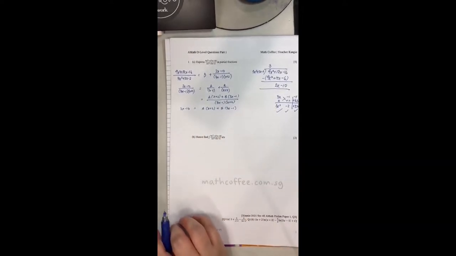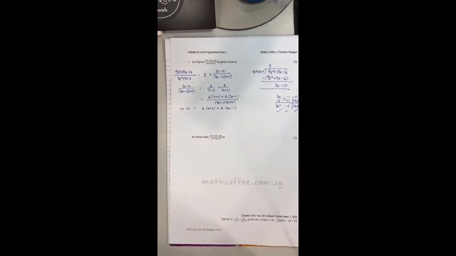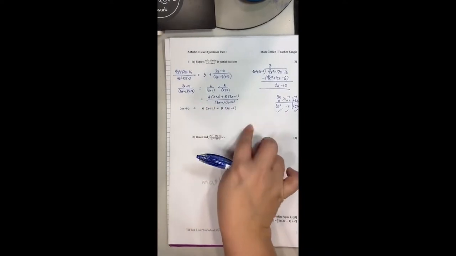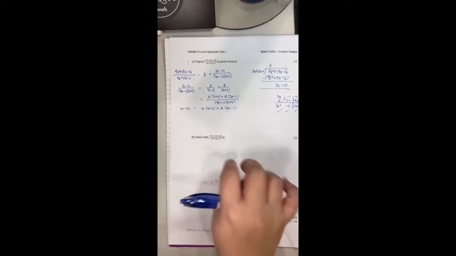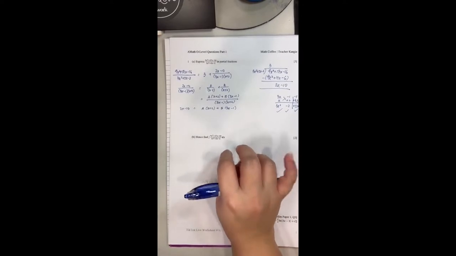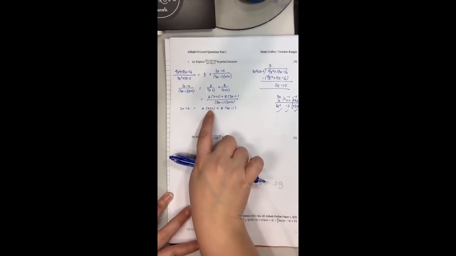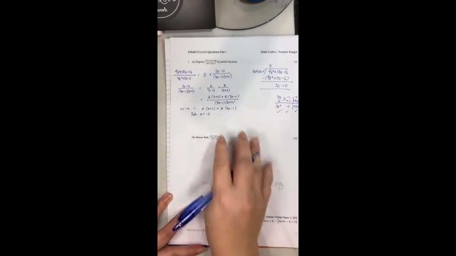Okay, so you have two ways to do it. Some students do substitute suitable values, which is my favorite way. Some students want to compare coefficients. If it's not difficult to expand, okay, you can do compare coefficients. But for me, I prefer substituting suitable values. Okay, so in this case, I want to make A disappear, so I will sub in x equals to minus 2.